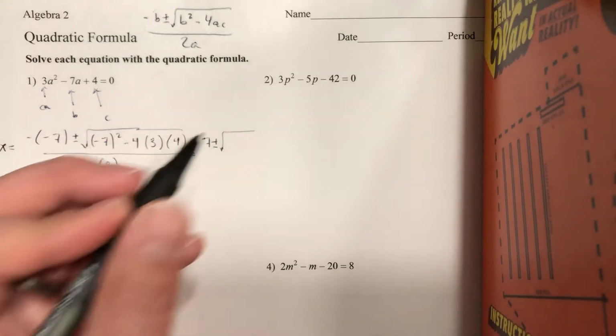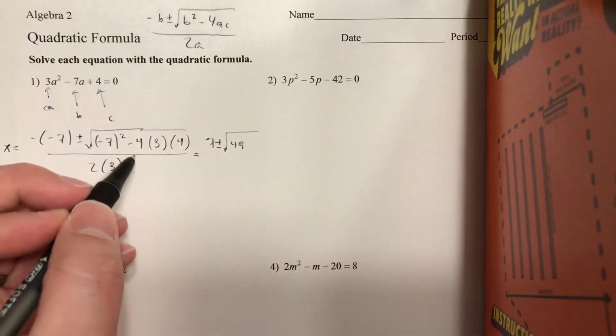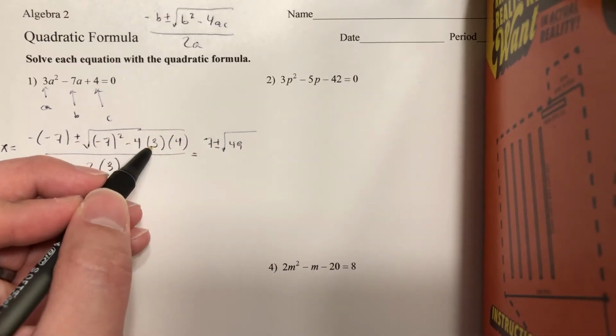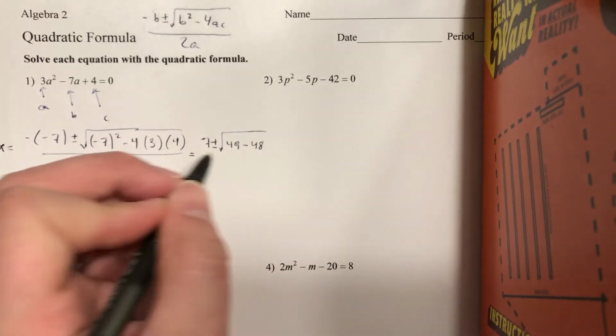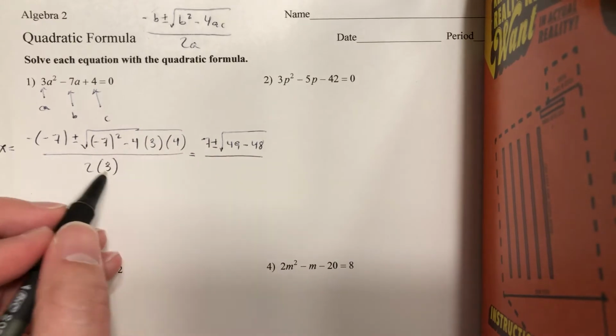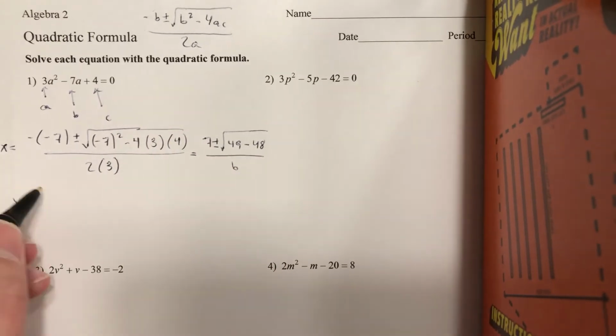We have the plus or minus here. Negative 7 squared is 49, positive 49. And negative 4 times 3 is negative 12. All that times 4 is a negative 48. And of course, all this is divided by 2 times 3, 6. All right, so of course, x equals all this stuff. Let's see if we can condense this even more.